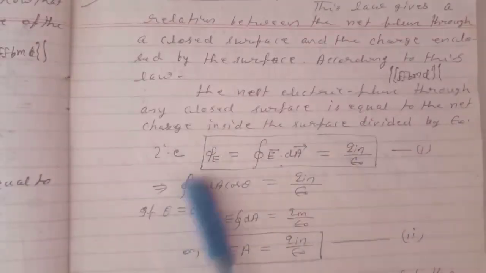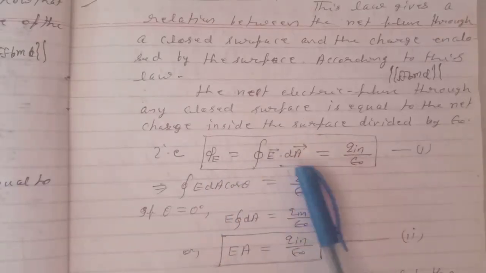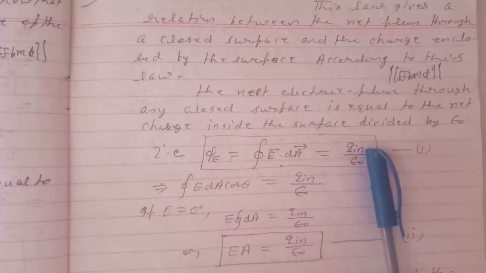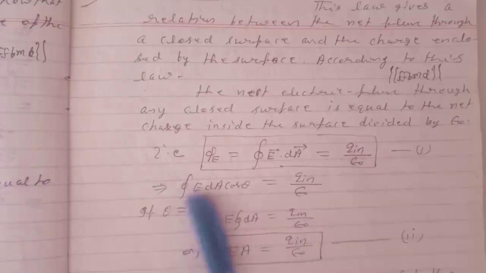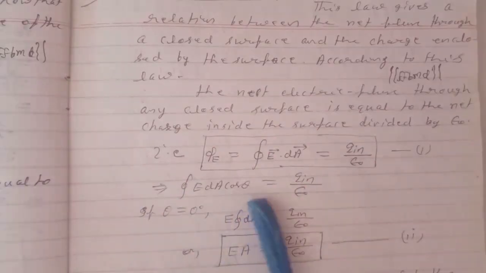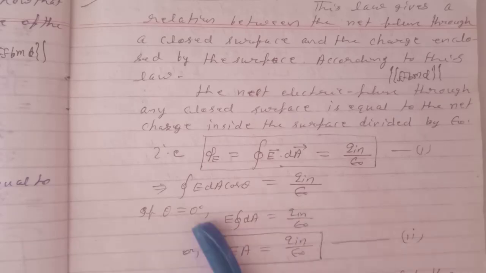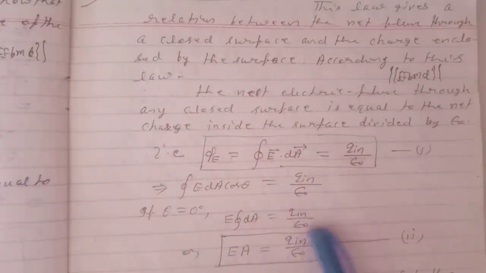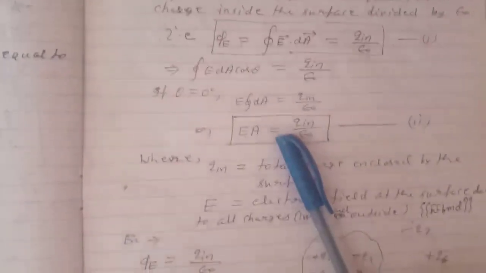That is, phi equals the closed integral of E vector dot dA vector equals Q enclosed by epsilon naught. Q in means Q enclosed by the surface. This implies the integral of E dA cos theta equals Q in by epsilon naught. If theta equals 0 degrees, then E times the integral of dA equals Q in by epsilon naught, or EA equals Q in by epsilon naught.